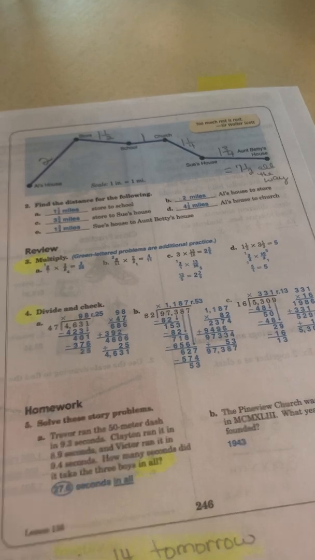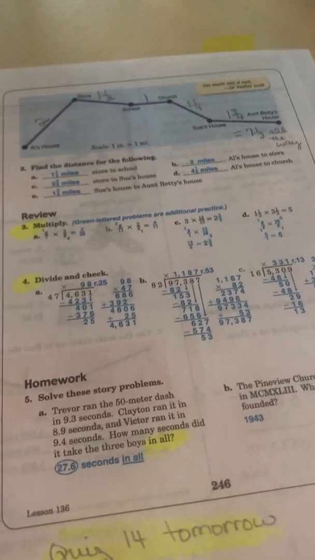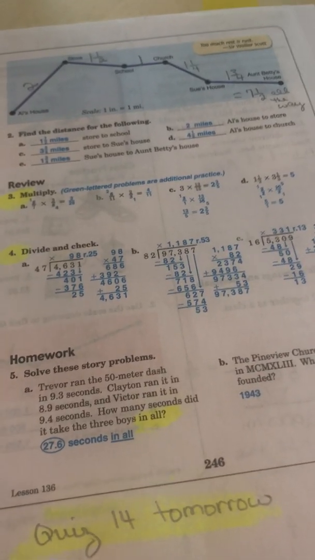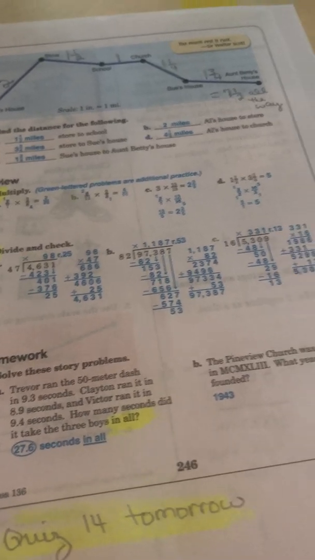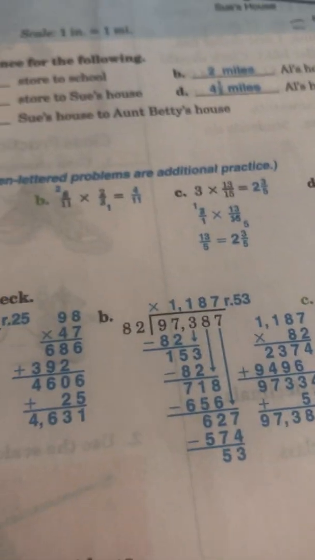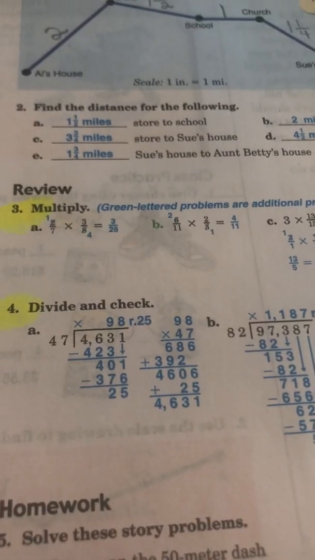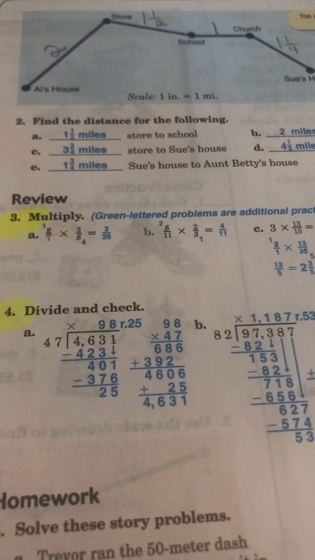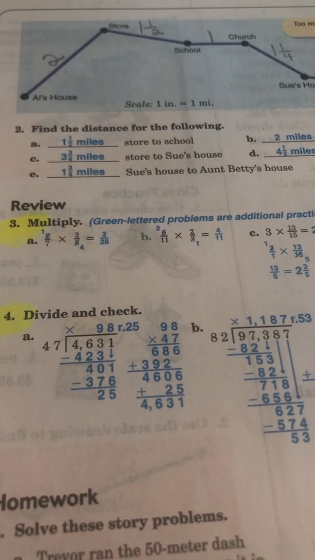I felt like the scale drawings were pretty straightforward. The kids that I did talk to this week seemed to be doing well with them. Then you have multiplying the fractions. And I just want to remind you to cancel first.